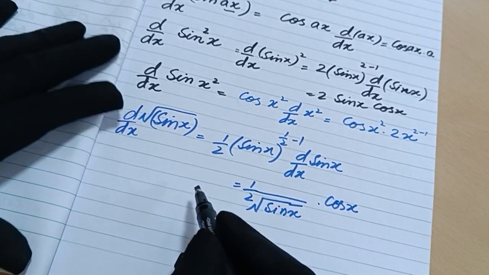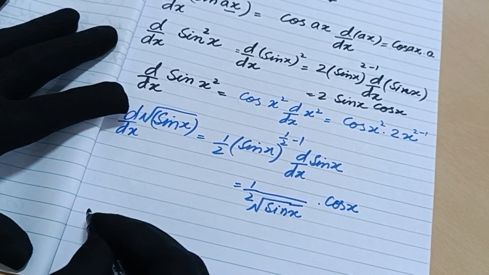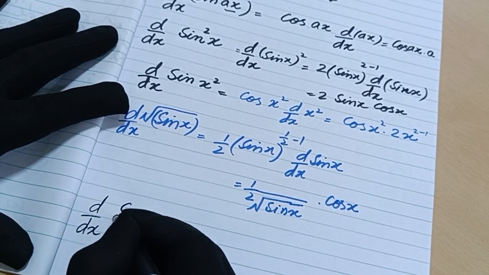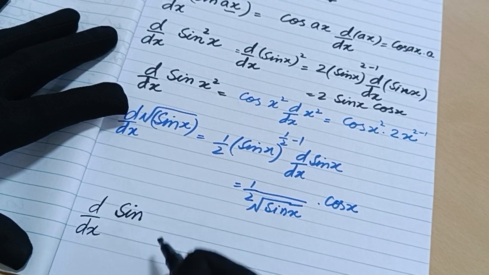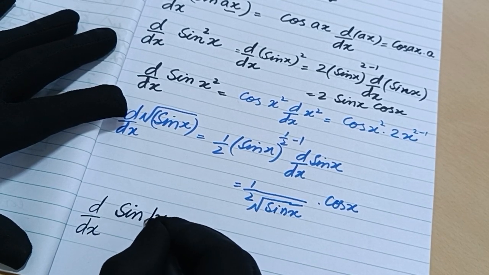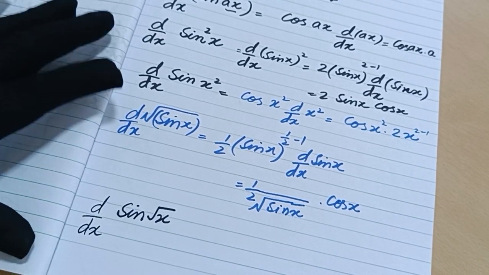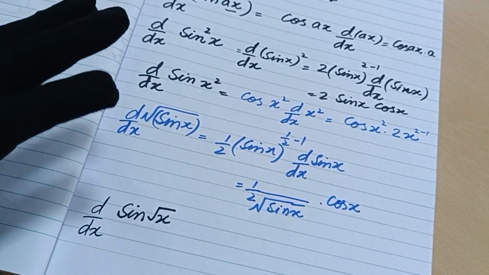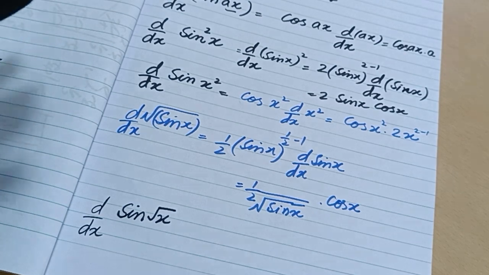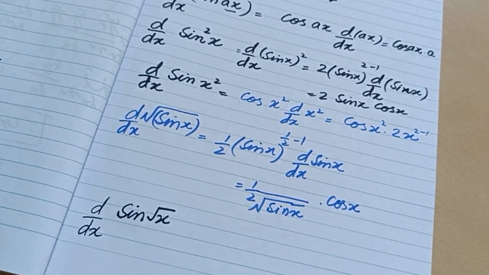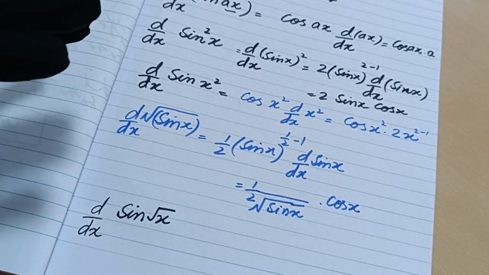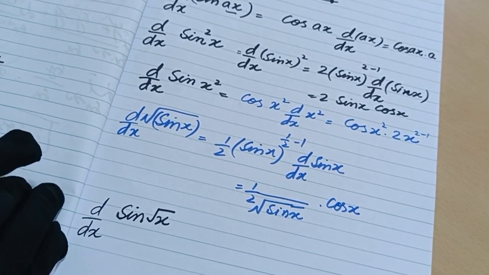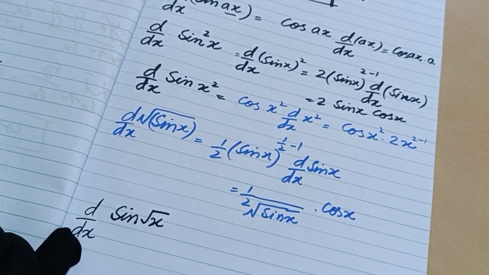Then the next case: if you have to find the derivative of a function of sine, but the angle has a square root on it. These different types of cases are asked in books in any syllabus, whether you are solving the Pakistani syllabus, Indian syllabus, Moroccan syllabus, or KPK syllabus. These trigonometric ratios are discussed with these different types of cases.